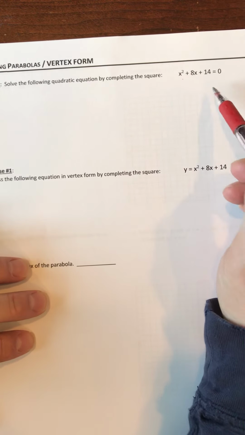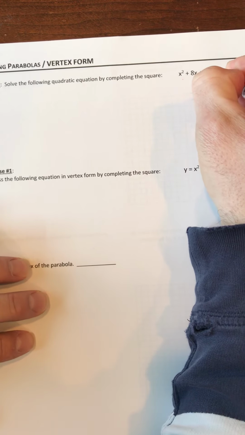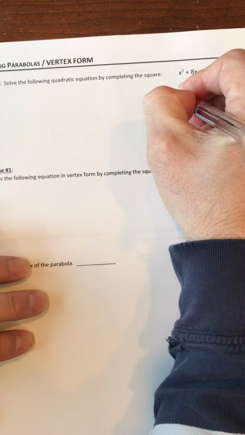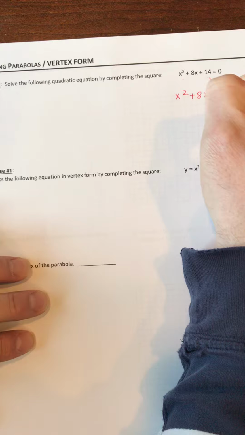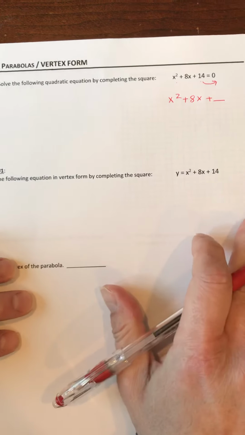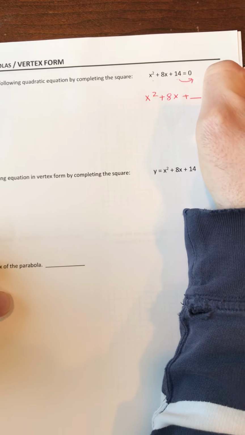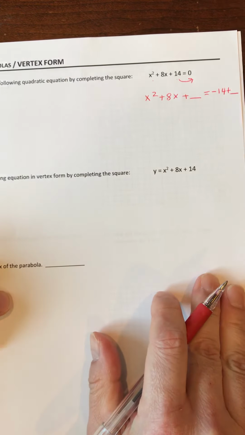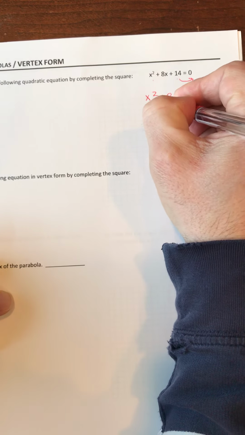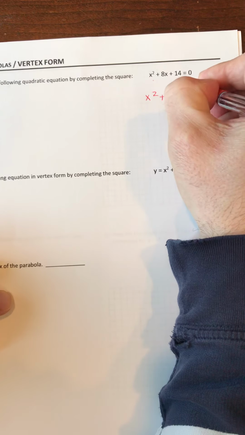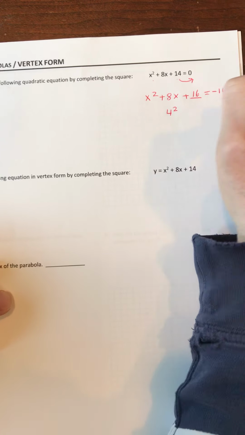Remember, when we complete the square, we want to bring the constant term to the other side. So I'm going to bring this 14 over. So we're going to have x squared plus 8x plus the square number equal to negative 14 plus the square number. The way we get that square number, remember, you take half of 8 and square it, that's going to be 16. We've got to add 16 to both sides.